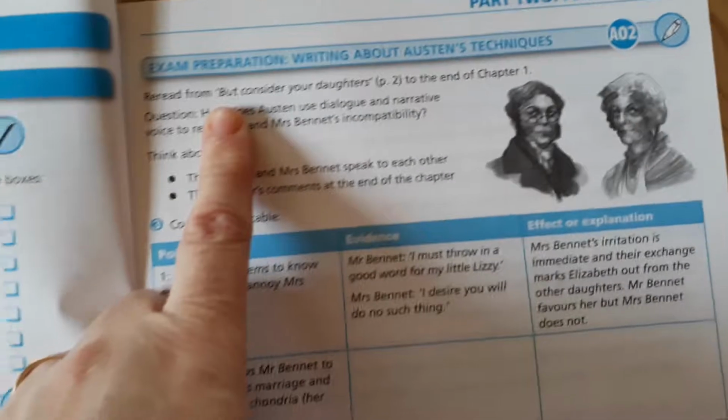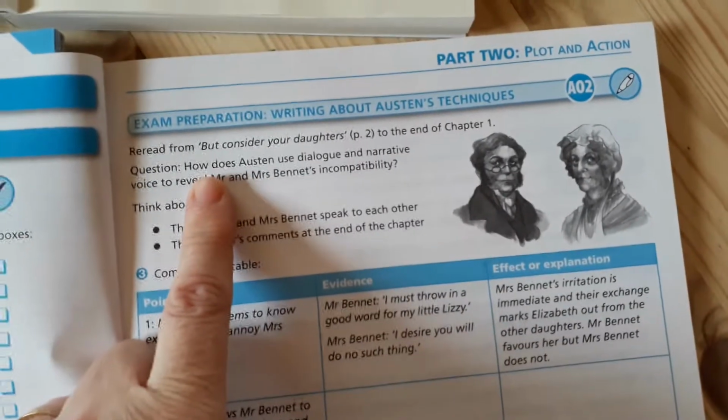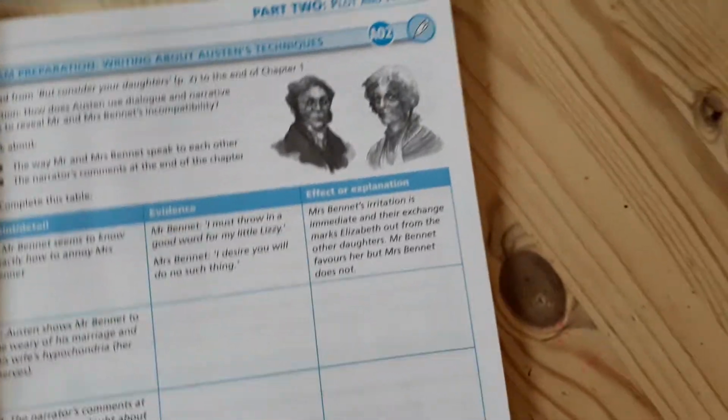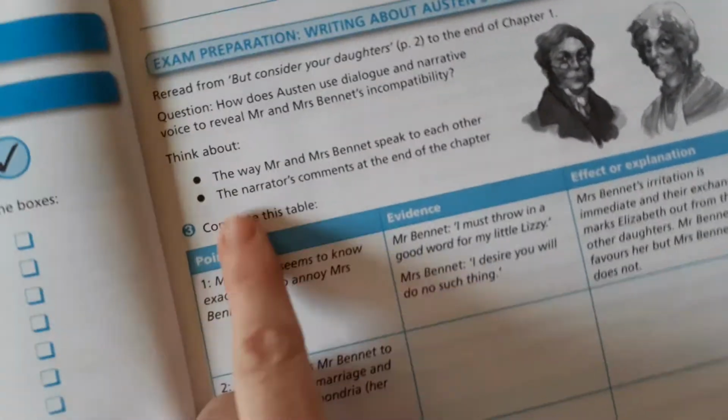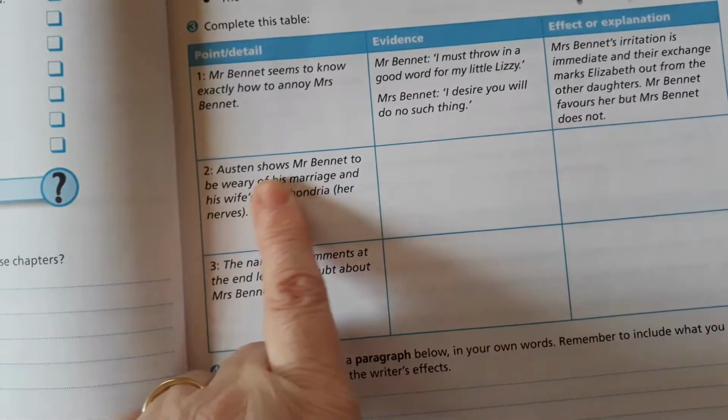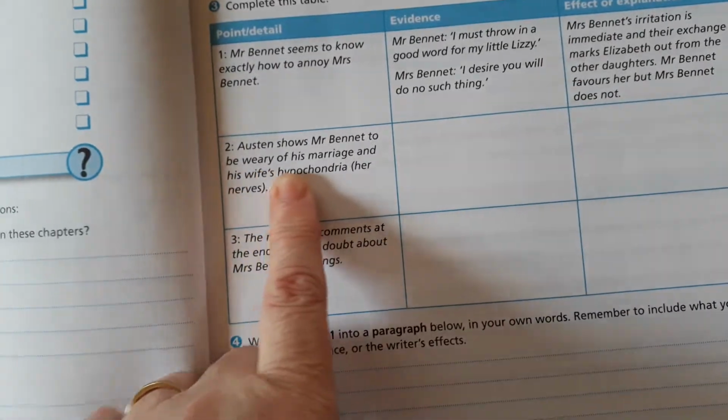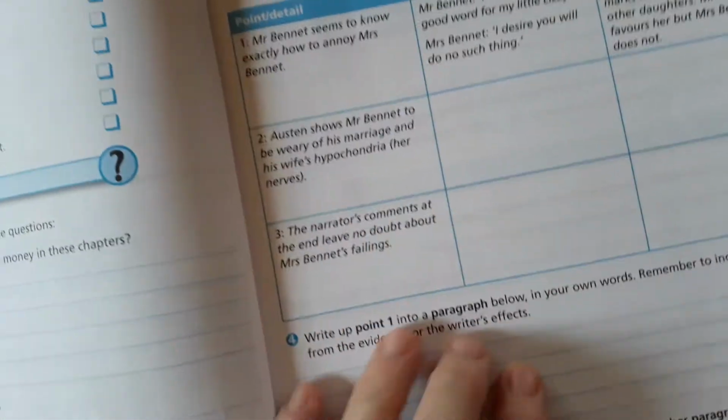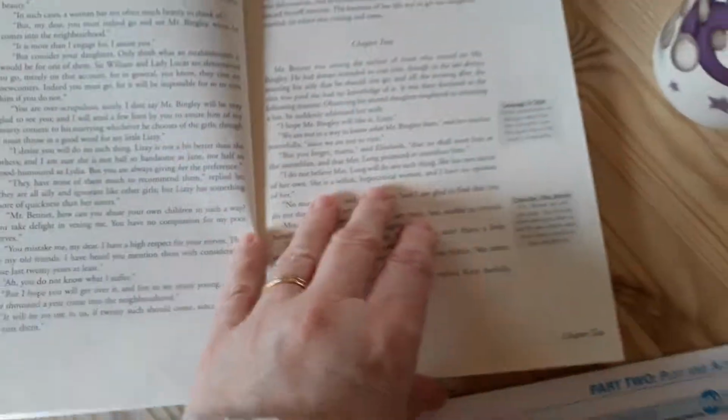And obviously a few questions there, and also exam preparation, writing about Austen's techniques. We have this table here where you've got to fill in little bits about evidence that Austen shows Mr. Bennet to be wary of his marriage and his wife's hypochondria, her nerves. You just write little bits in there, and you're supposed to find these parts from each of the chapters. Okay, so then we go back to this book.